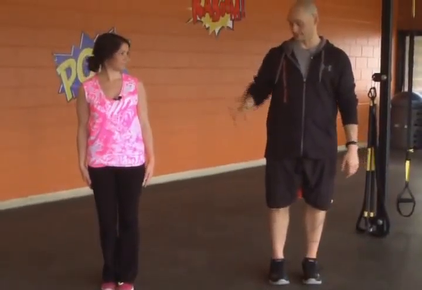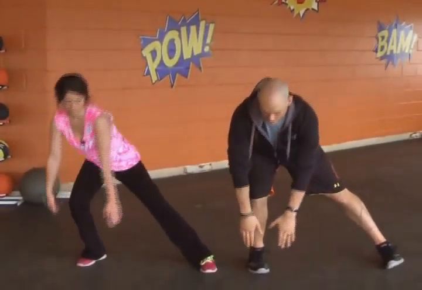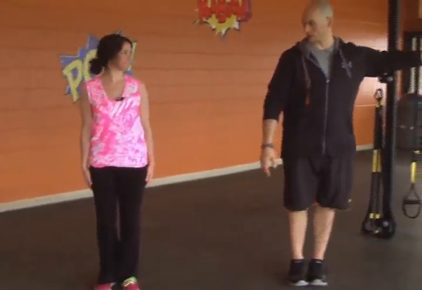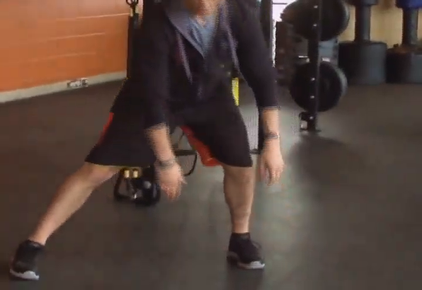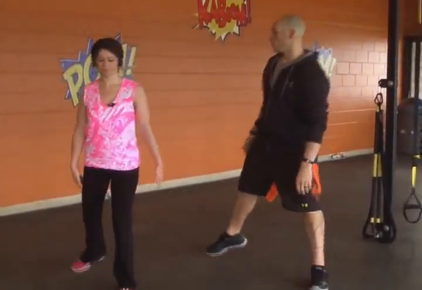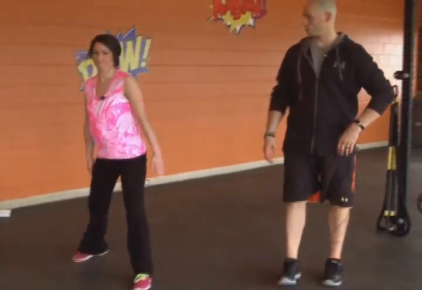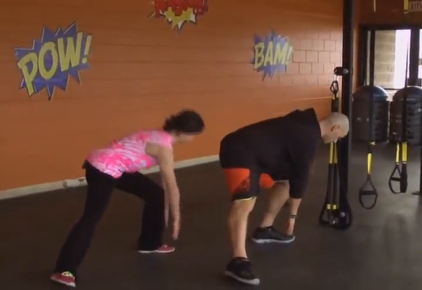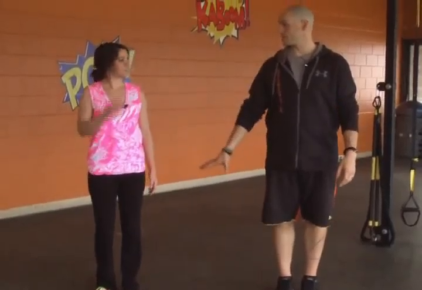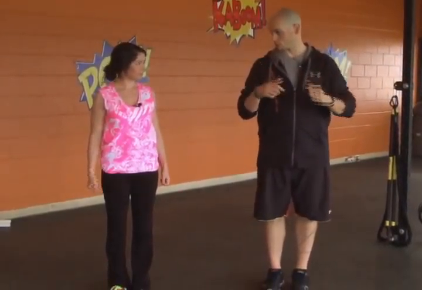Now the next one's going to be a side step. So we'll go right side step, reach to the toe, and return. Left side step, reach, and return. Then we're going to go right open step, so we're stepping back and behind, reach to the toe, return. Left open step, reach, touch, and return. Now the lunges stay the same for the next five, but we're going to change up the hand position.